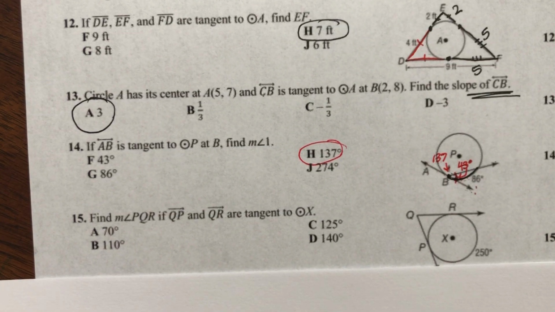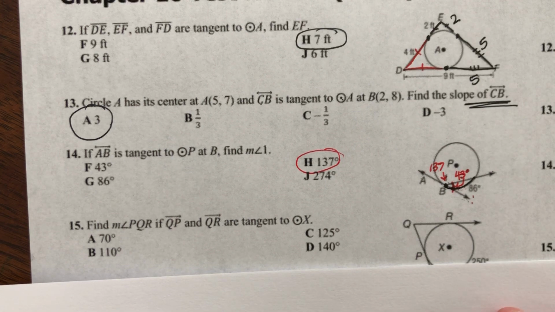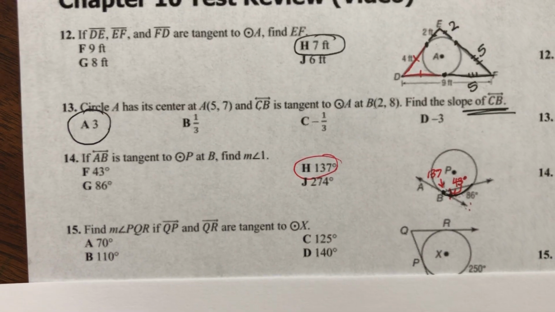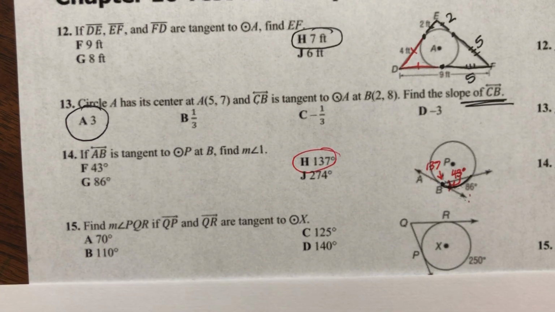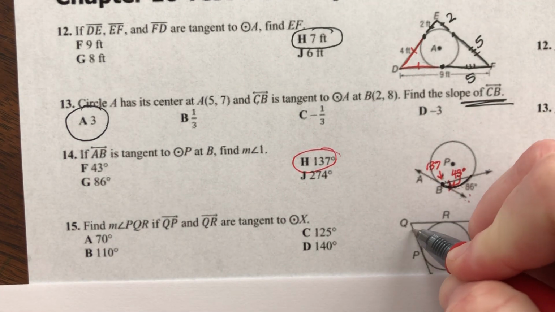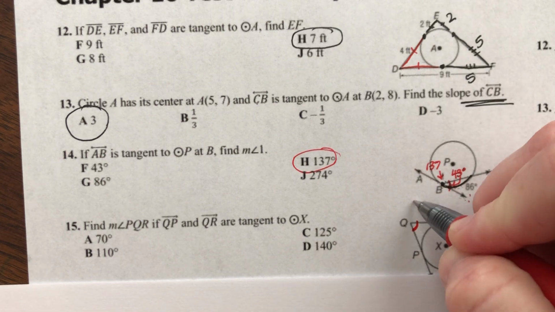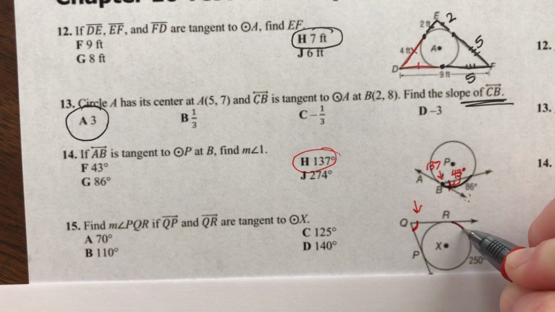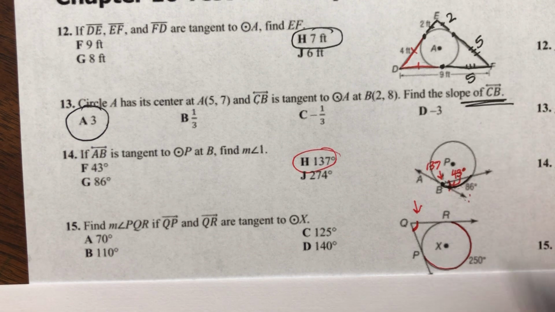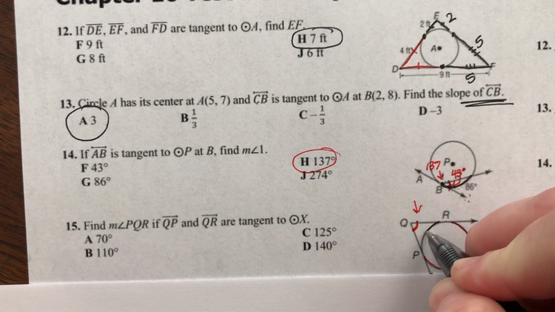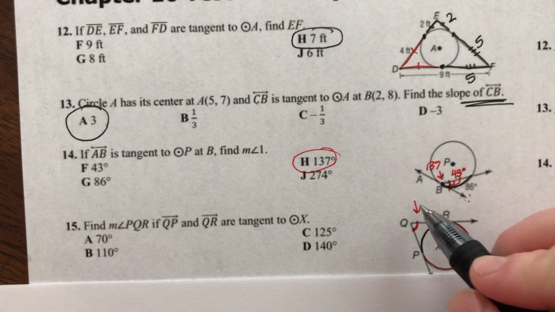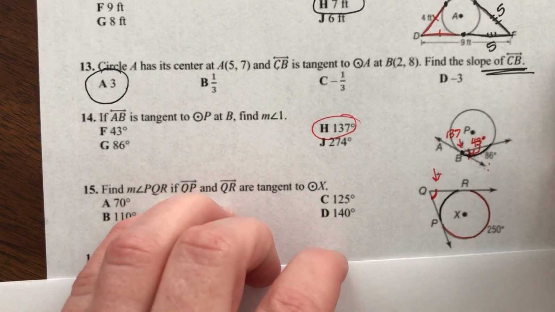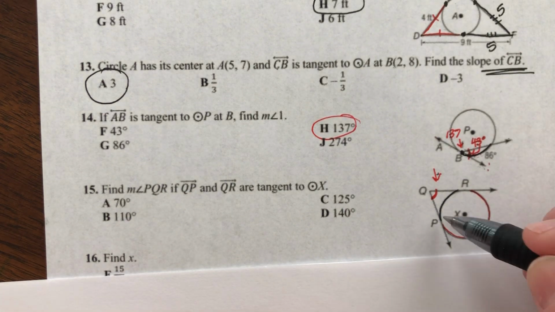Find the measure of angle PQR if ray QP and ray QR are tangent to circle X. So we're finding this angle right here. Remember, when we have tangent lines, we use the big arc minus the little arc, divided by 2, to give us our angle. Sorry, this is so crooked. Big arc minus little arc.